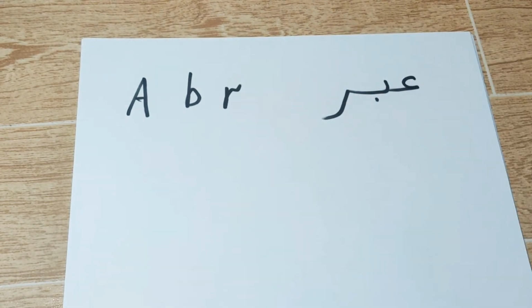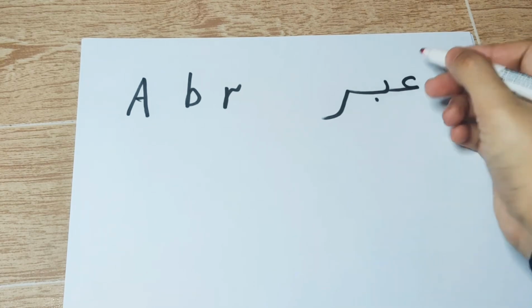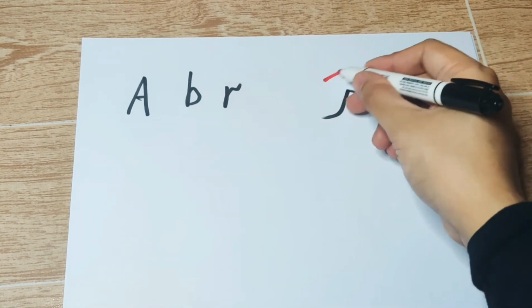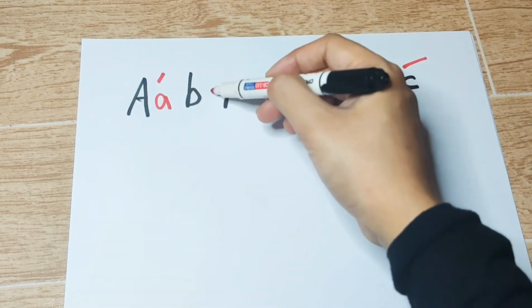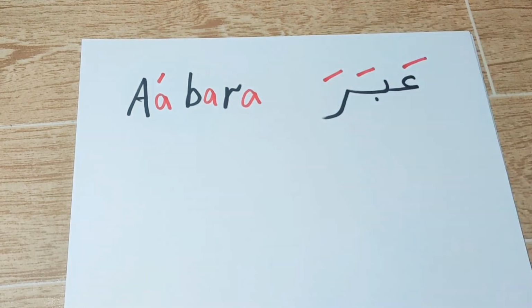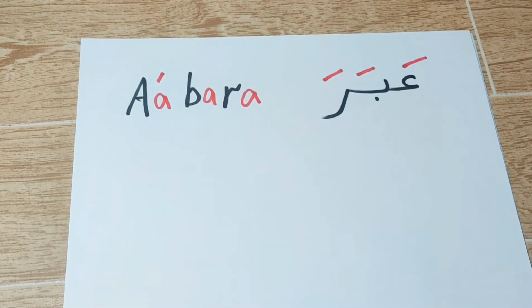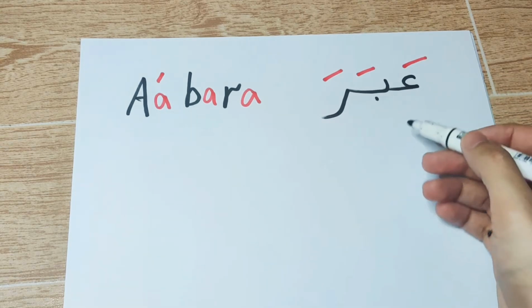Alright, let's put letter Ain into usage. We have Ain connected to ba, connected to ra. We can't connect ra after it, but we can connect it before it. So we're putting fatha, fatha, fatha. Ain with fatha, ba with fatha, ra with fatha. Ain, ba, ra. He crossed. This means he crossed.